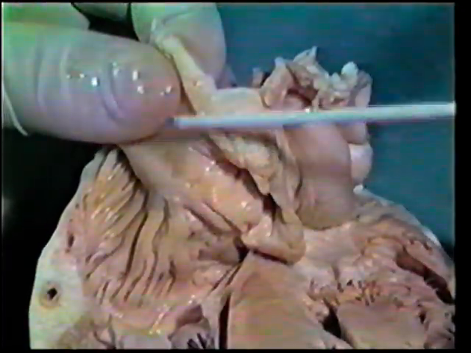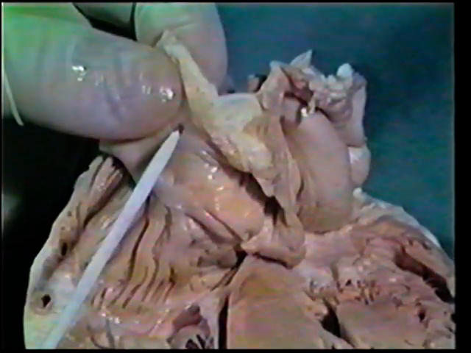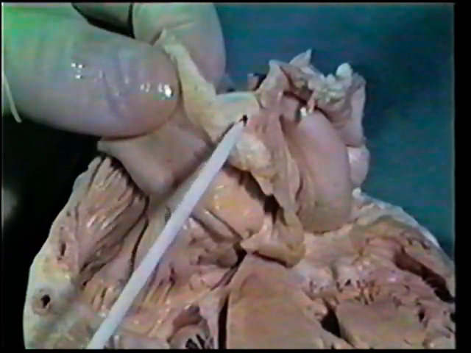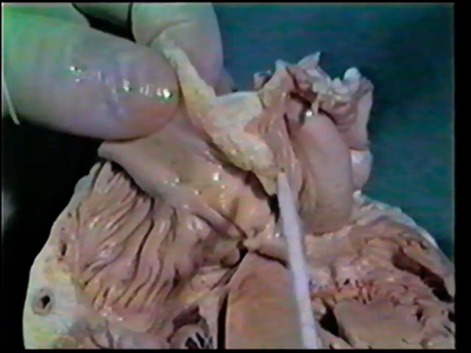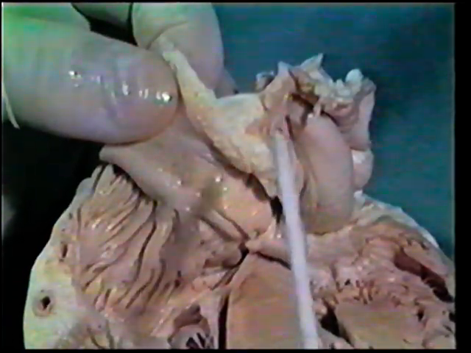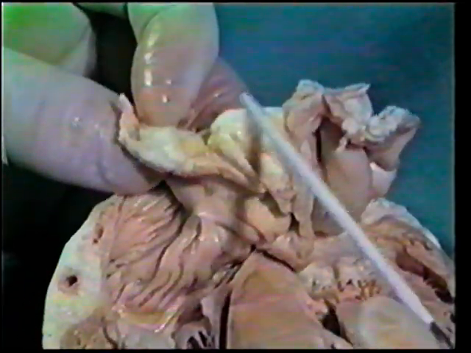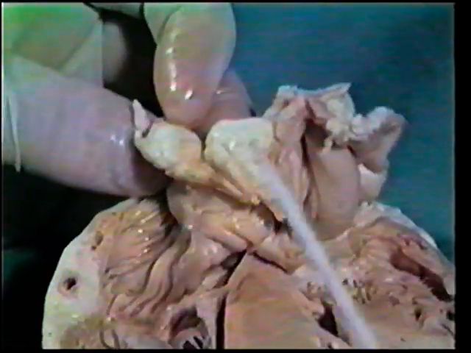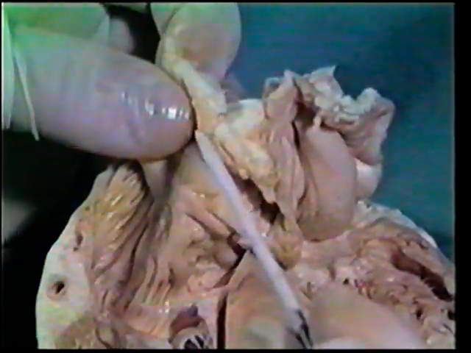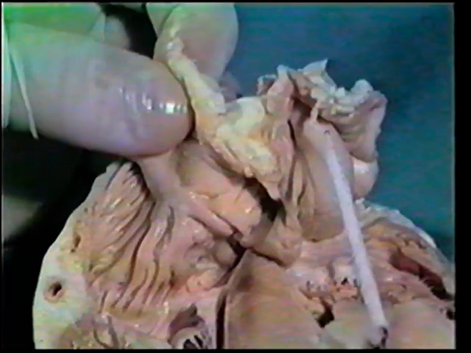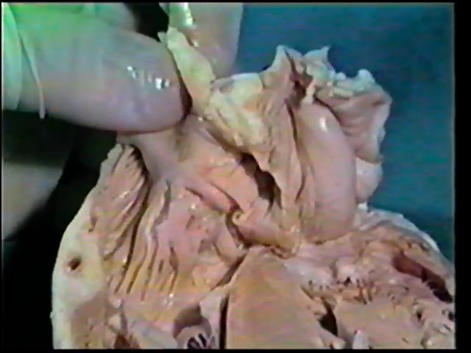So that, although I could pass my probe from the cavity of the superior caval vein across this groove and into the left atrium, it would not be passing through atrial septal tissue, because it would have to pass outside the heart before it was able to reach the cavity of the left atrium.